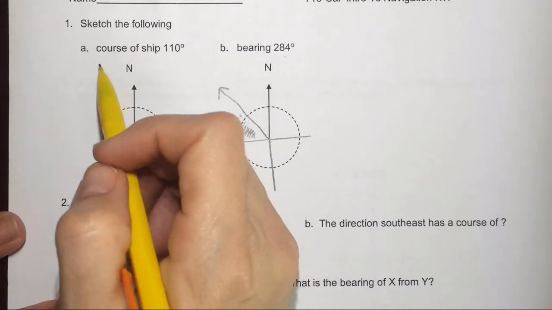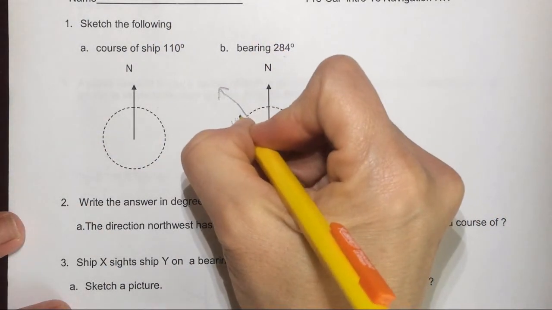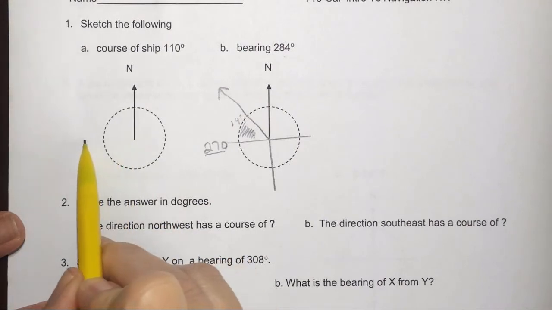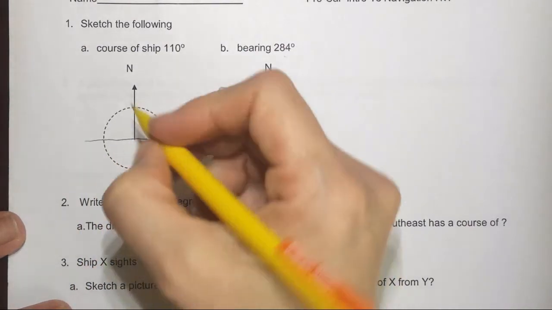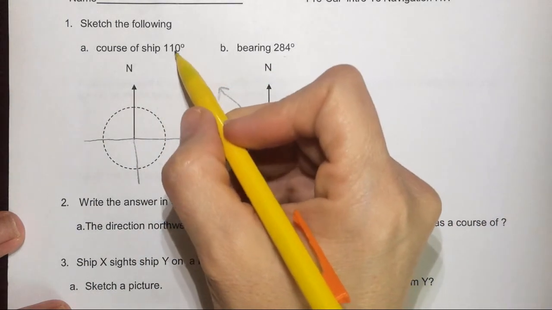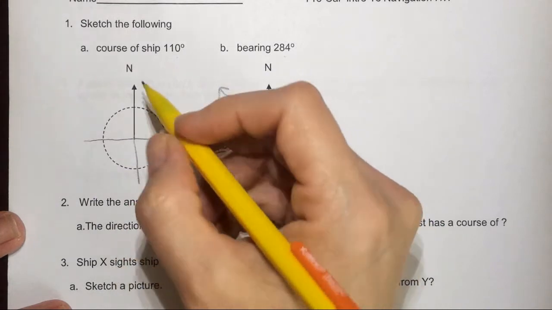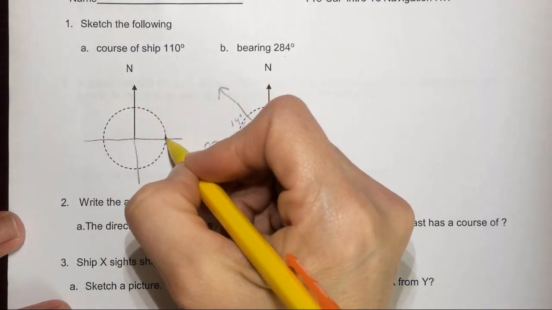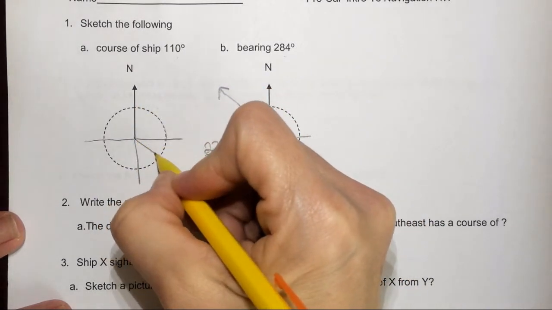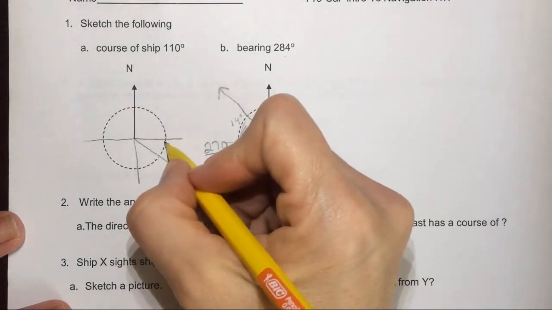So why don't you go try A, pause the video, and then come back and check to see if you got it right. Okay, so you've hopefully tried it already, and you've drawn your compass, and I know that 110 degrees is going to be on the bottom right, because I know this first little piece is 90, so I know maybe somewhere over here. Again, I need to figure out what this little wedge is.